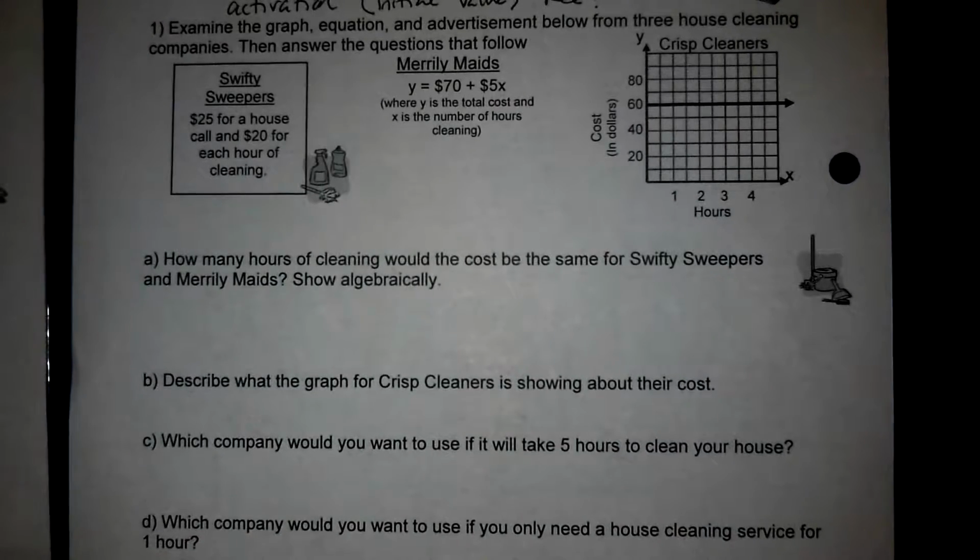Alright, we're just going to do one more example together and then we'll wrap this up. We apologize for the length of this one. Okay, so we've got some cleaners. We've got Swifty Sweepers, Merrily Maids, and Crisp Cleaners.